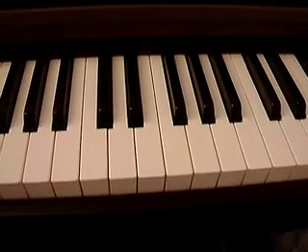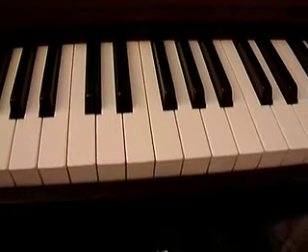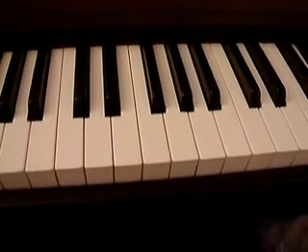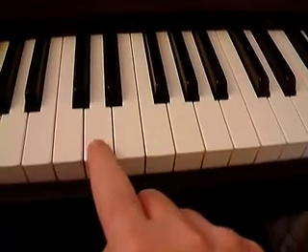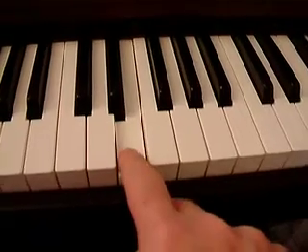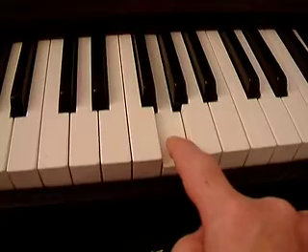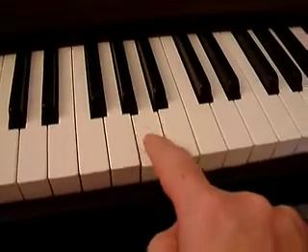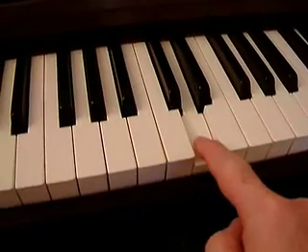Okay, now bearing in mind tone, tone, semitone, tone, tone, tone, semitone, we can start anywhere on the piano keyboard. For example, if we start here on the D and go, there's the D, there's a tone, tone, semitone, tone, tone, tone, semitone.